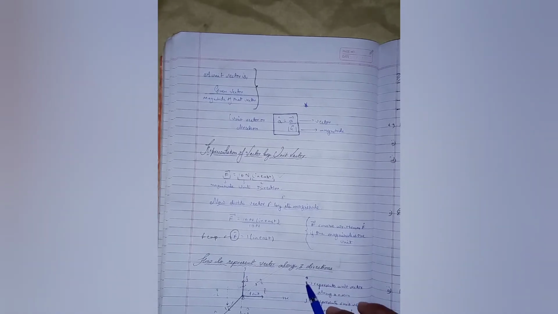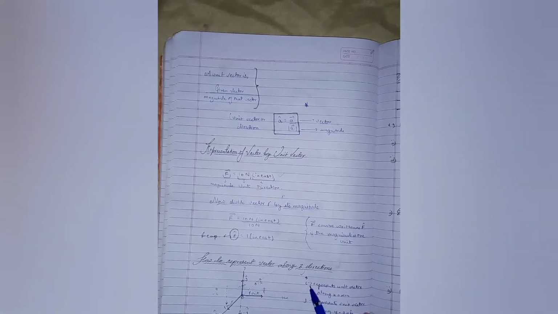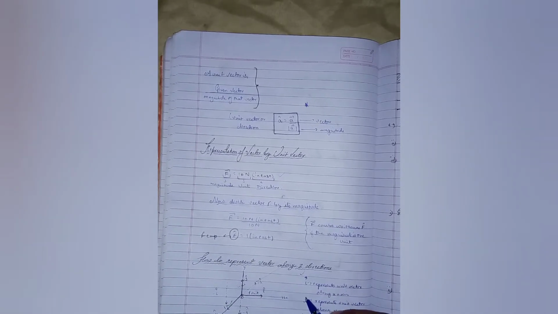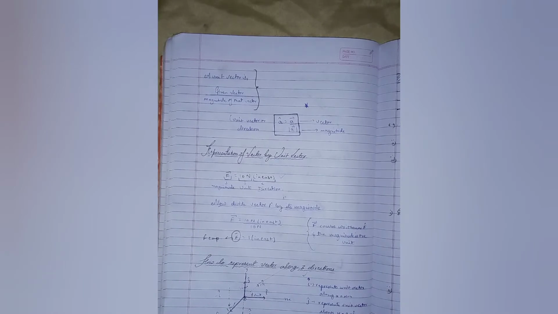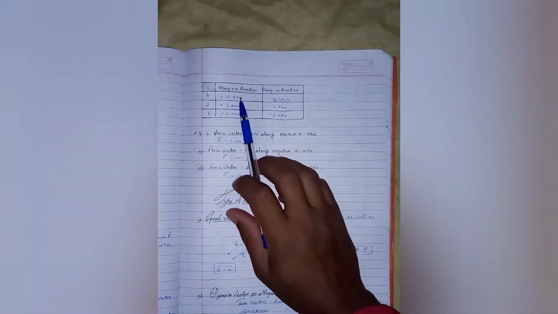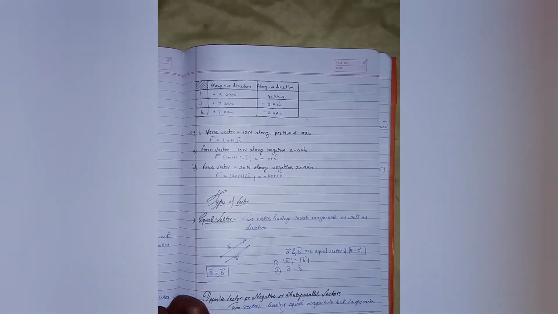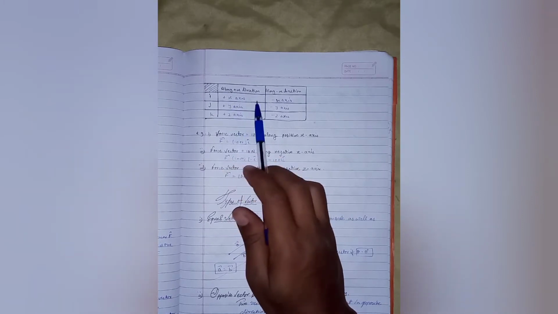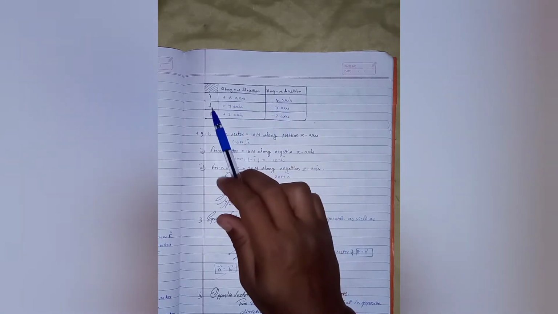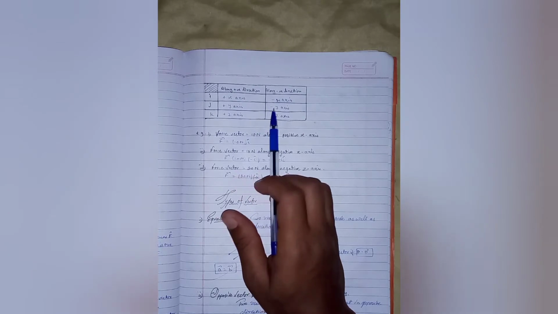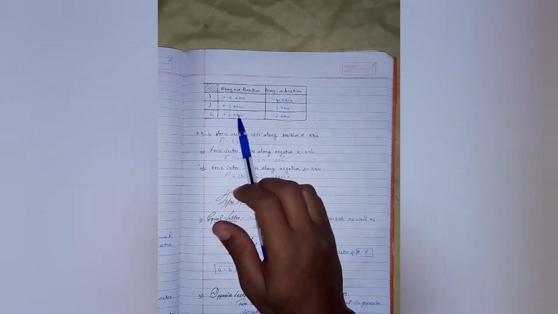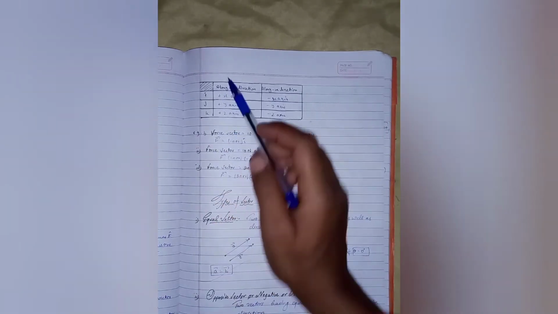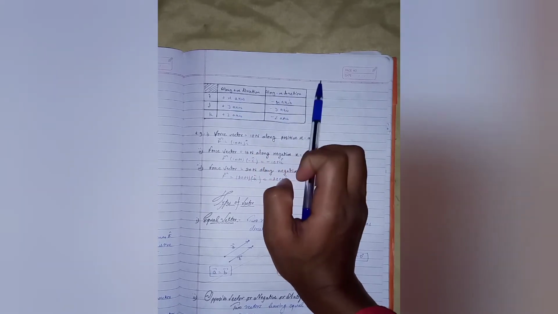Here you can see I have written: i cap represents unit vector along x-axis, j cap represents unit vector along y-axis, k cap represents unit vector along z-axis. So this table also tells you about the coordinate system. That means i vector represents the positive direction plus x-axis, negative direction minus x-axis, j cap plus y-axis, minus y-axis, and k cap plus z-axis and minus z-axis. So this is for along positive direction and along negative direction.